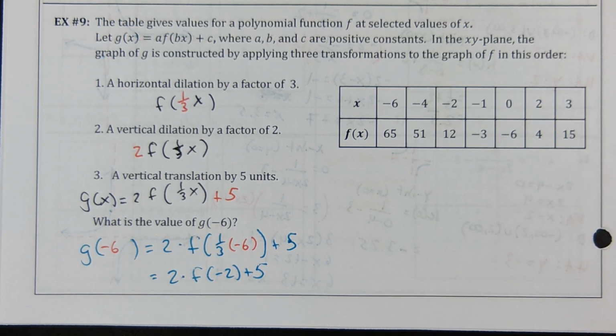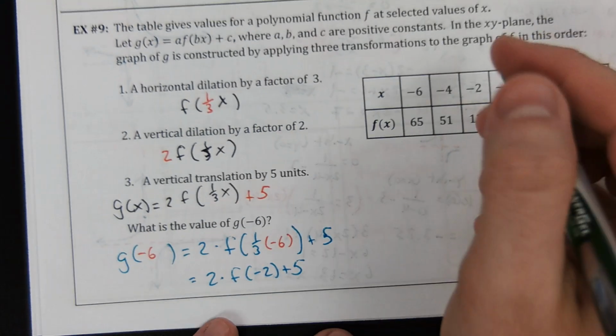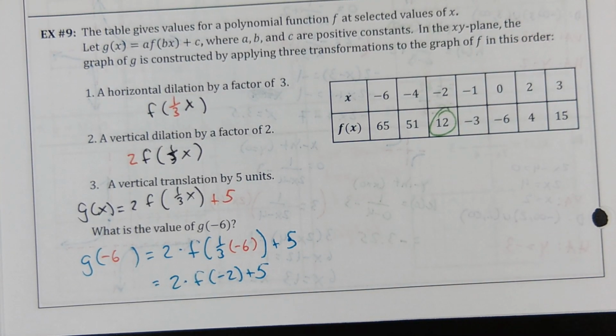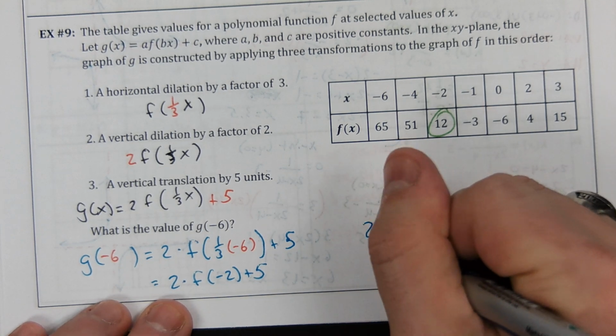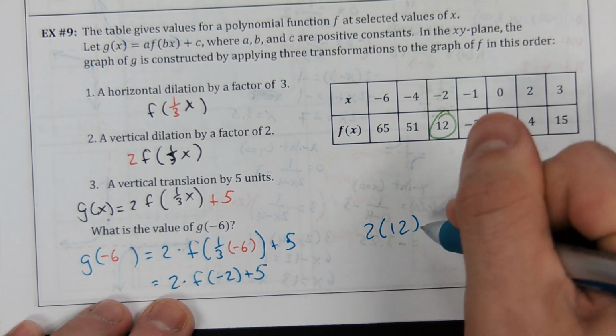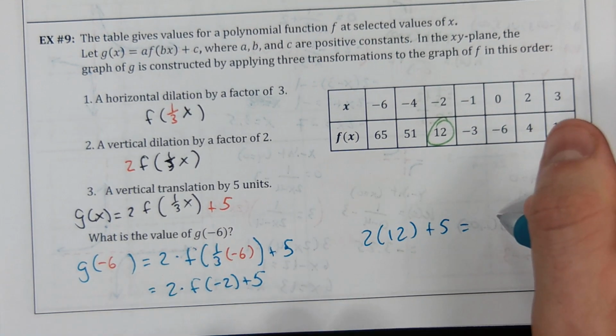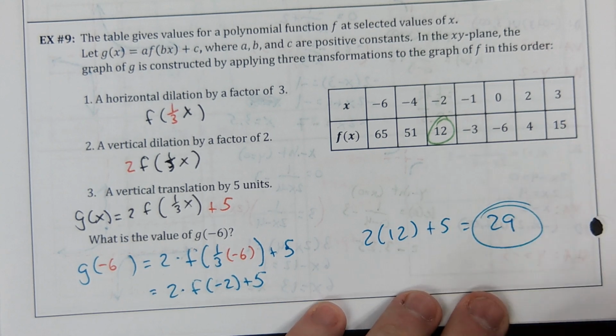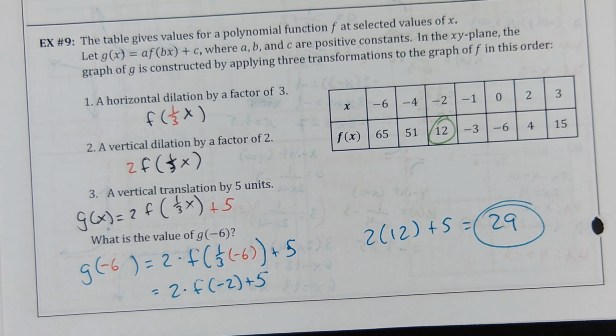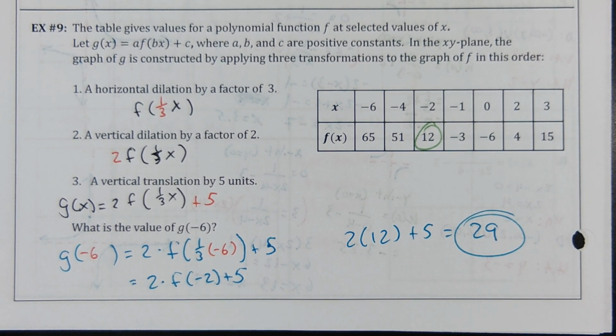What is f of -2 according to the table? 12. It is 12. So this actually says 2 times 12 plus 5, 29. Ta-da! Isn't that fun?